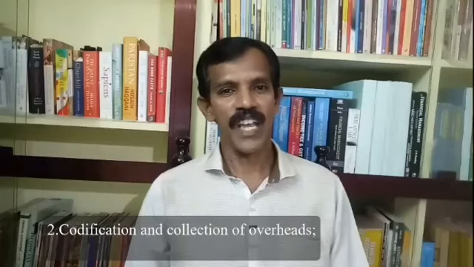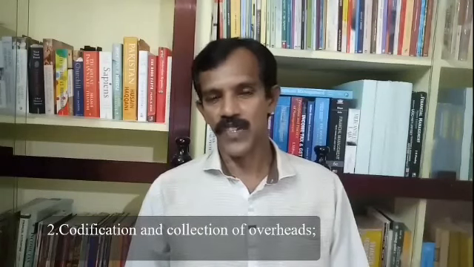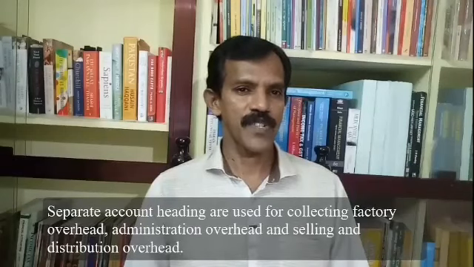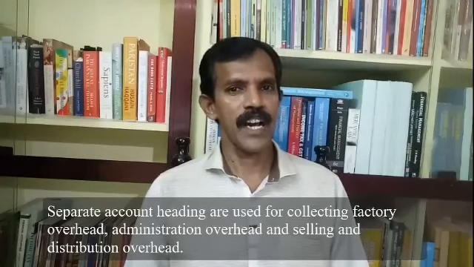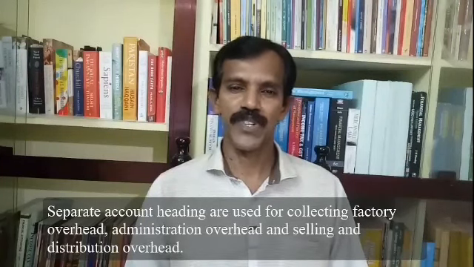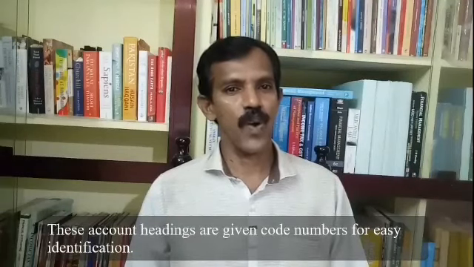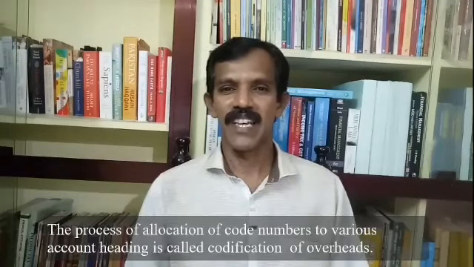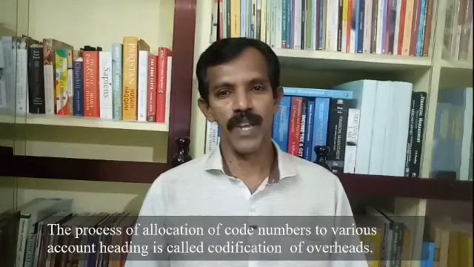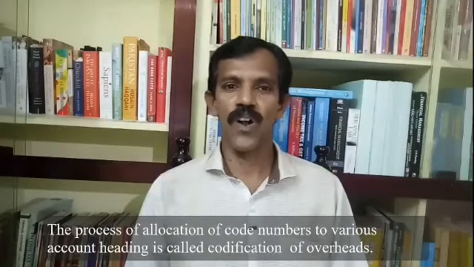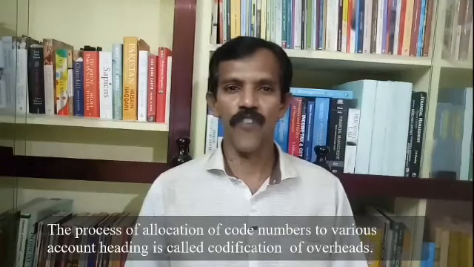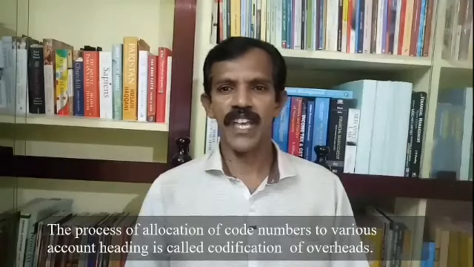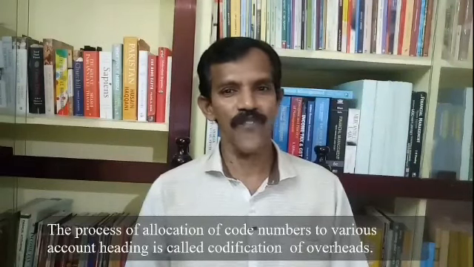Then the second step in overhead accounting is codification and collection of overheads. After classification of overheads, separate account headings are used for collecting factory overhead, administration overhead, and selling and distribution overhead. These account headings are given code numbers for easy identification. The process of allocation of code numbers to various account headings is called codification of overheads.